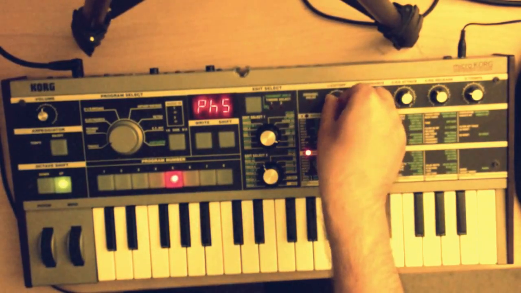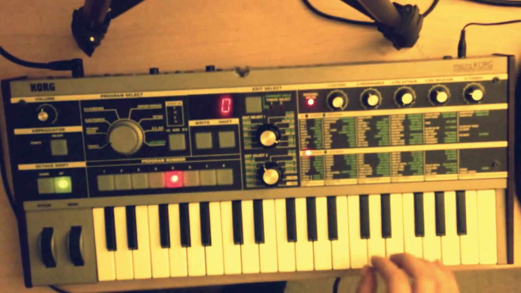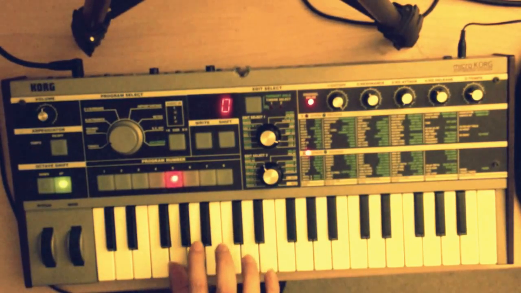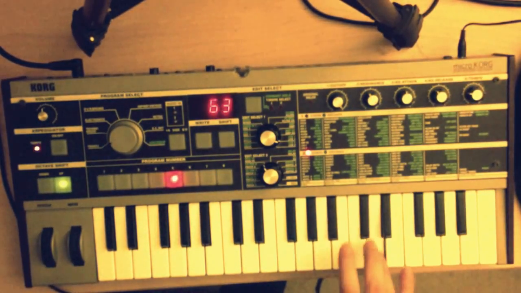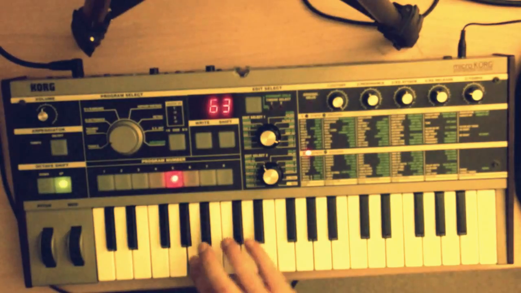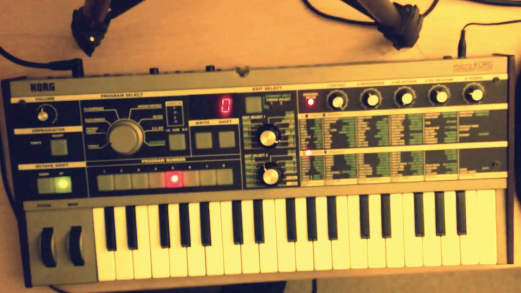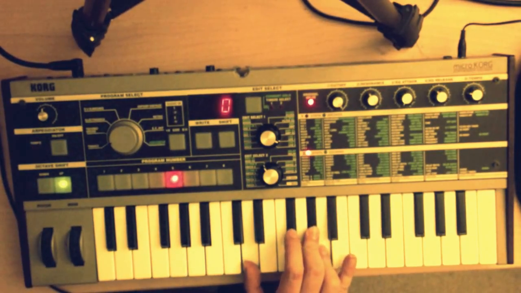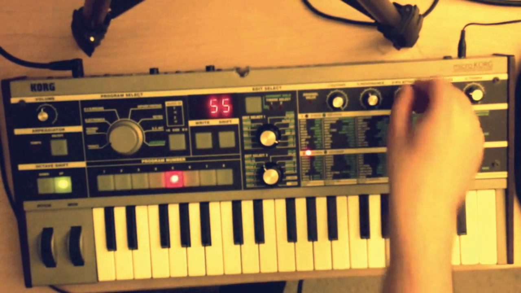Okay, the last one is the phaser. So first of all, without, that makes more sense. With. Without for chords. And with.